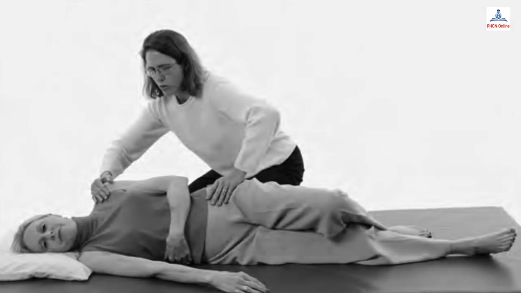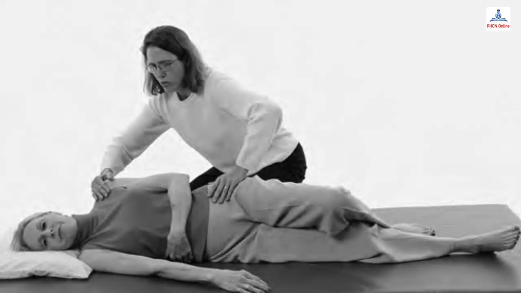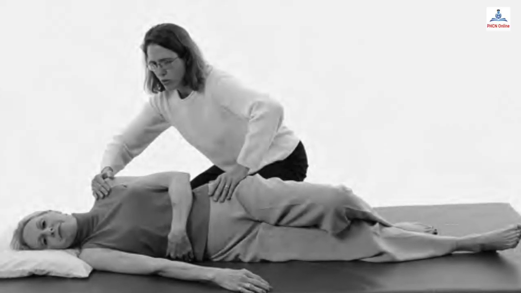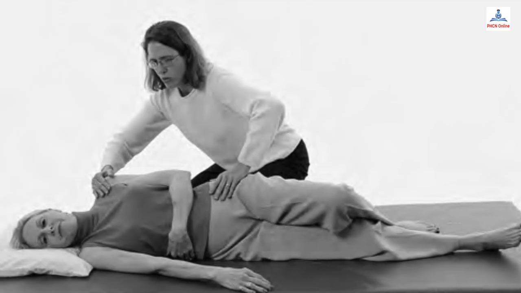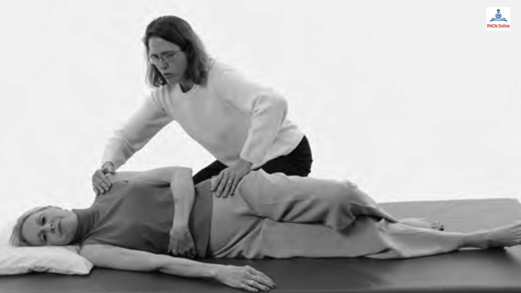The therapist passively moves the patient into a side-lying position using manual contacts on the trunk and extremities while asking the patient to feel the movement. The clinician then asks the patient to move toward the clinician's manual contacts.